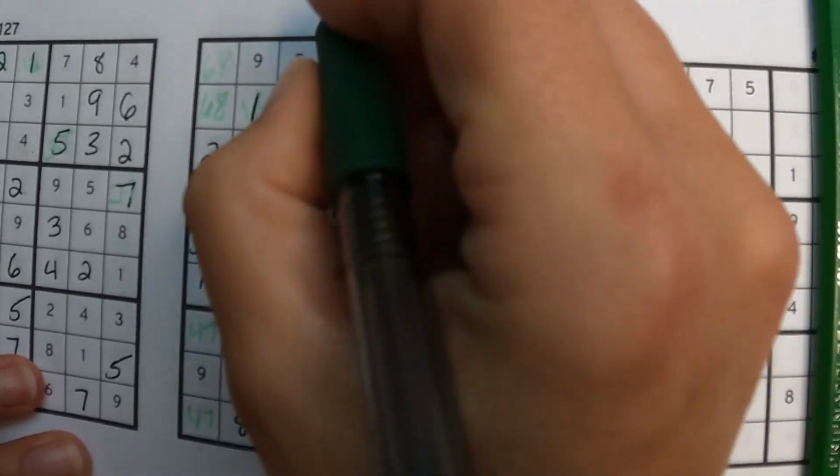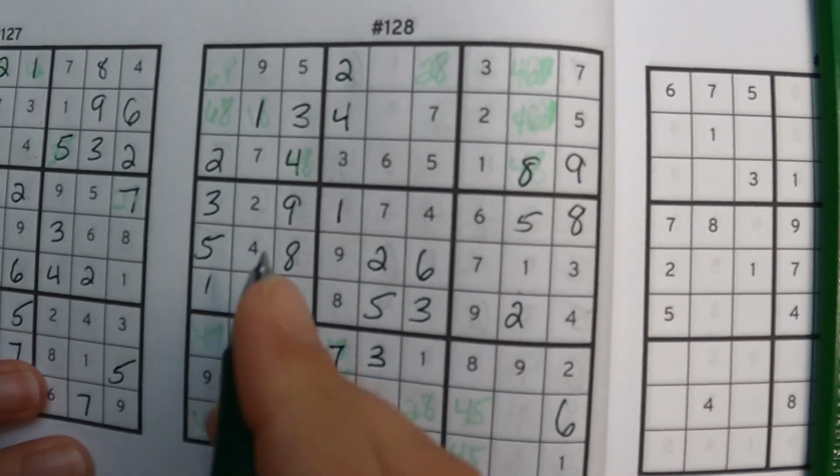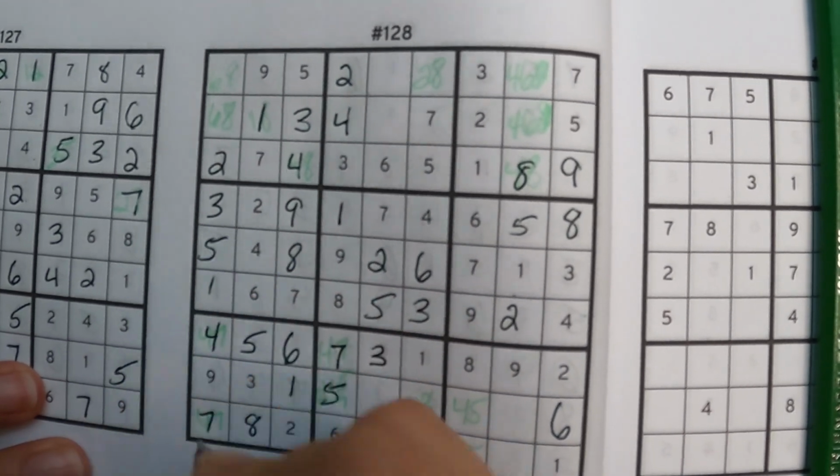And we've got a 5 here, so this is our 2 and our 5. That 7 makes this our 4 and 7.